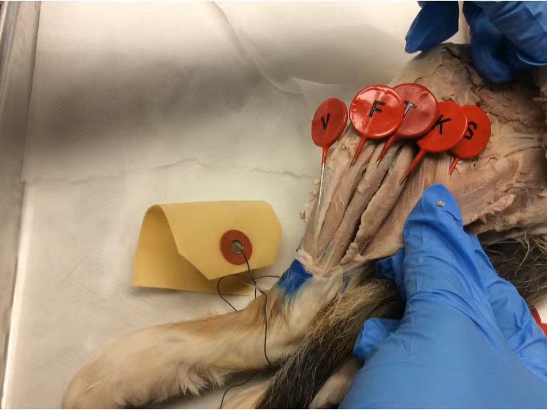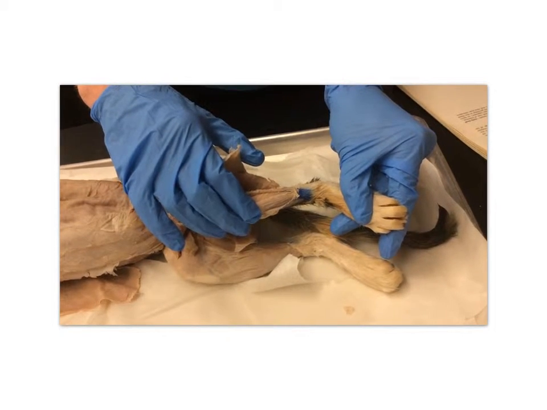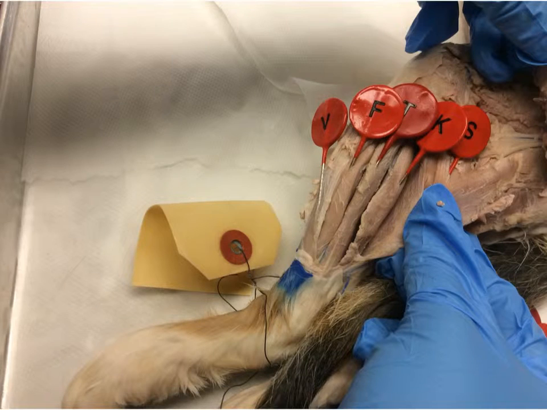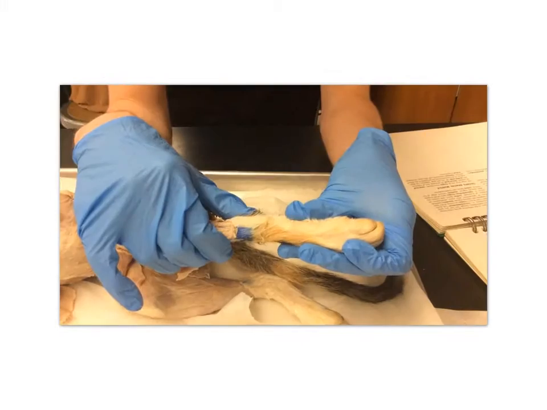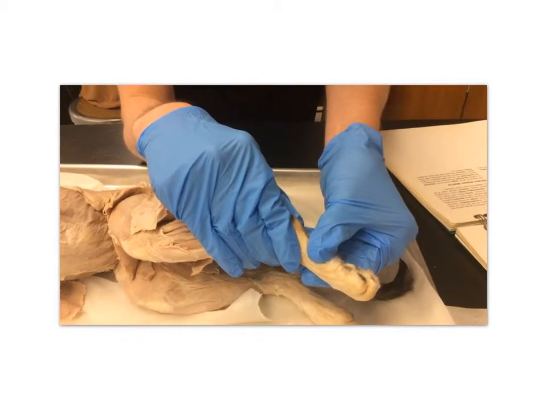The extensor digitorum longus corresponds with the letter F. It extends the toe. The fibularis group corresponds with the letter T. It plantar flexes the ankle, as well as everts the foot.